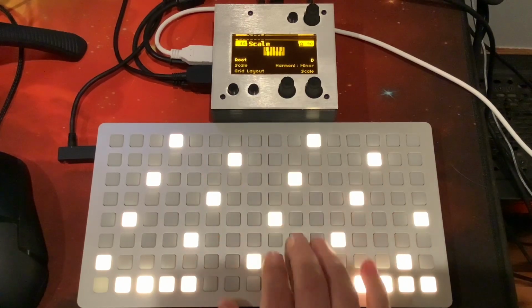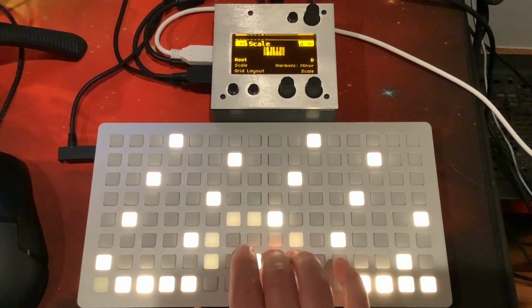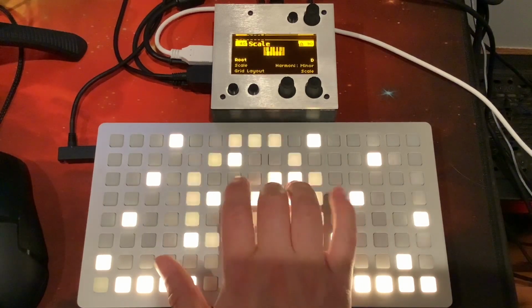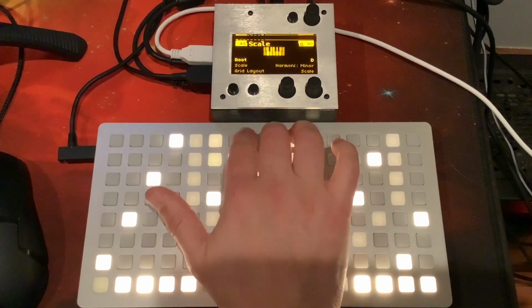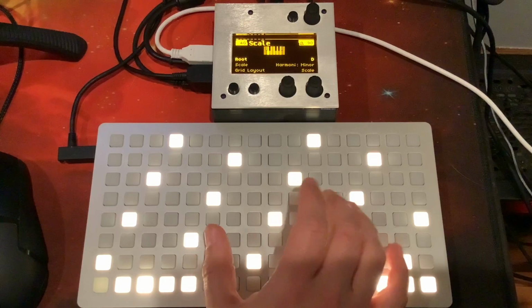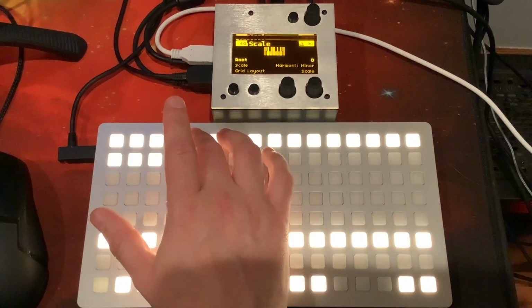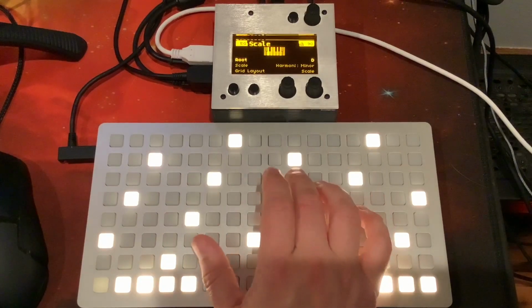and you can just keep playing up the keyboard. So it's quite nice if you start low. You can traverse the entire scale. Very nice. We switch to a different sound. I think this is a keyboard.